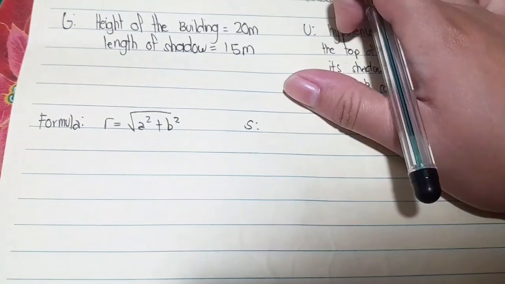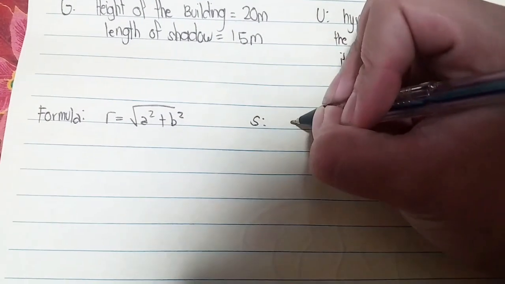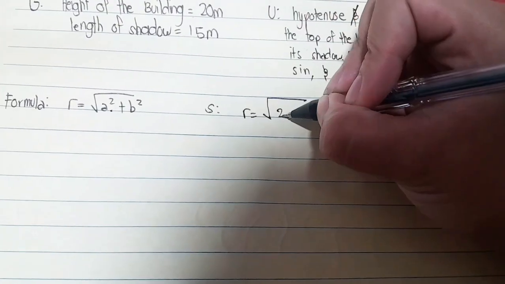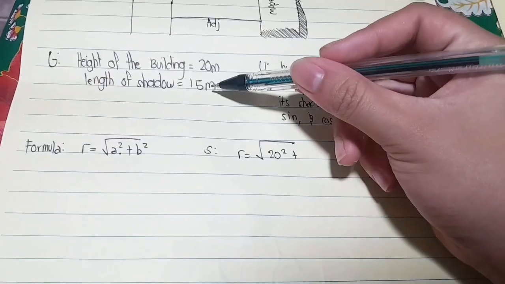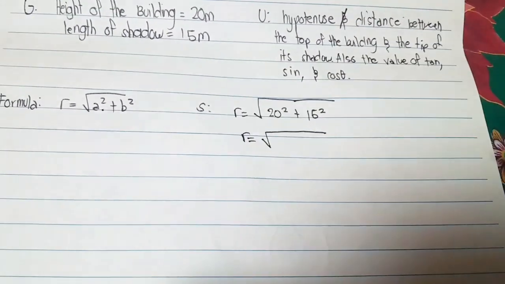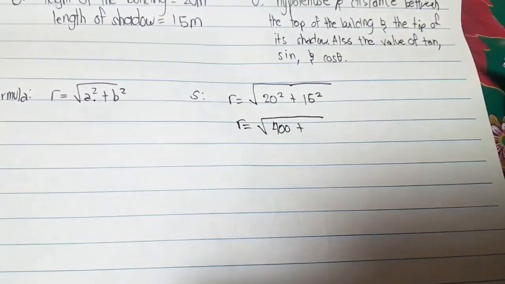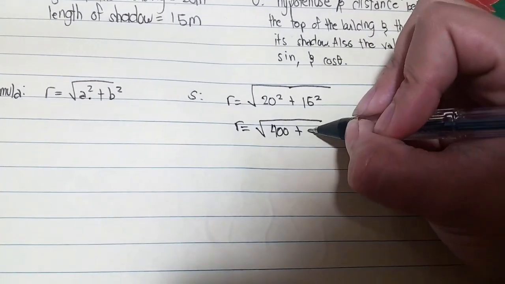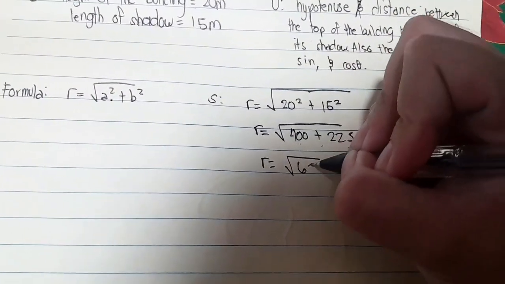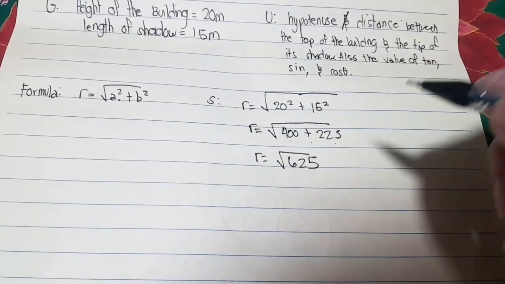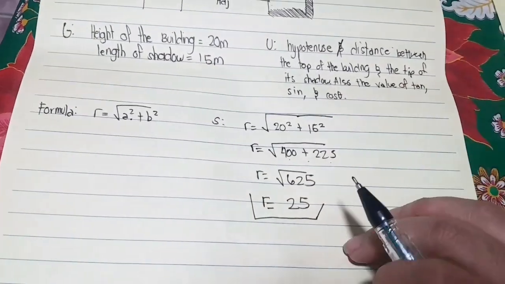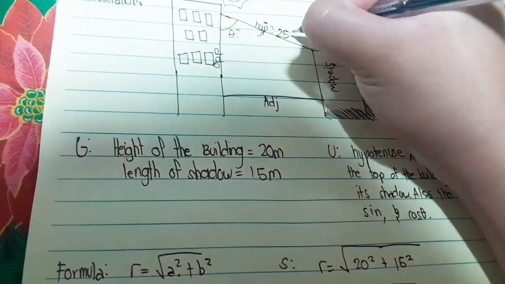So para makuha natin yung value ni hypotenuse, gagamitin natin yung formula nito. So r is equal to the square root of, ang a natin is yung 20 meters, 20 squared, plus tapos yung b natin is yung 15 meters, 15 squared. So, r is equal to 20 squared is equal to 400, plus 15 squared naman is 225. Then, pagplasin natin. 400 plus 225 is equal to 625. So, r is equal to the square root of 625. The answer is 25. So, we now get the value of hypotenuse, which is 25 meters long.